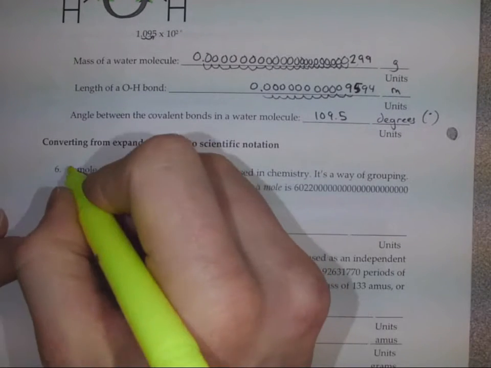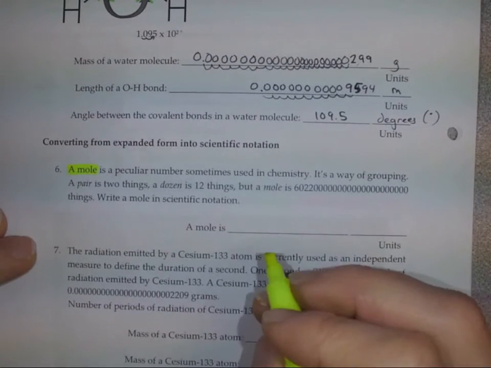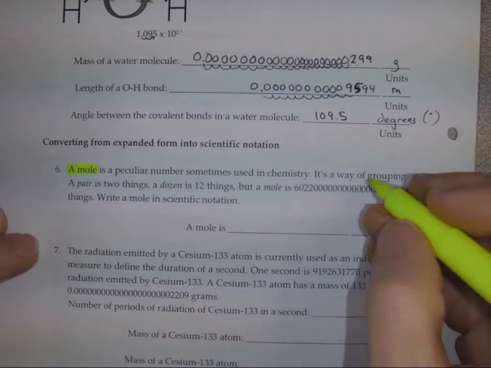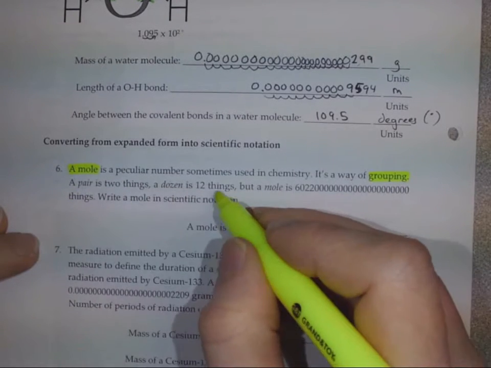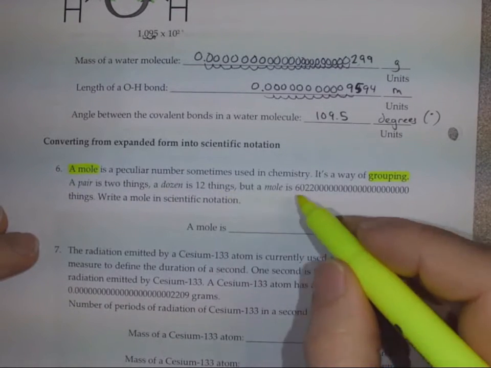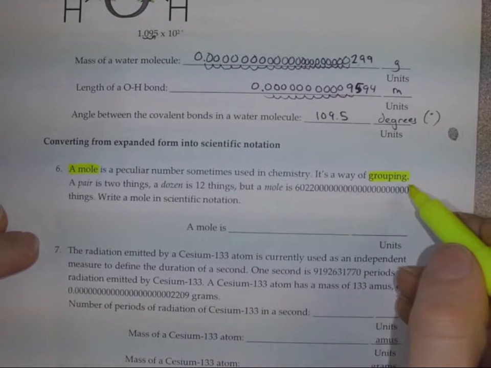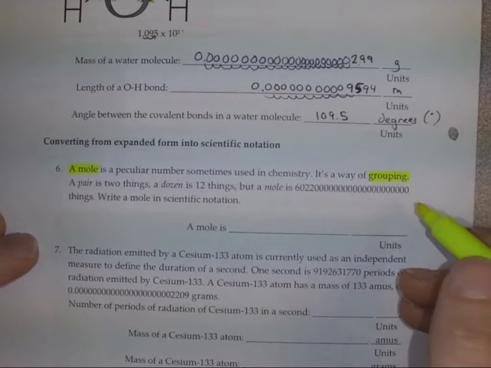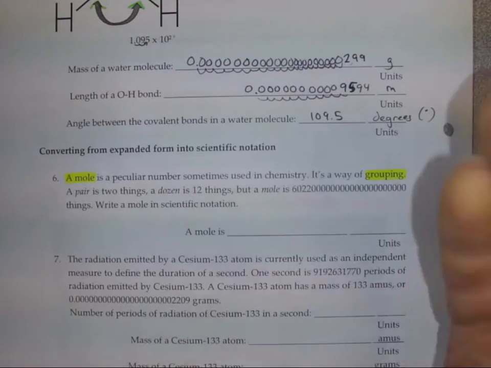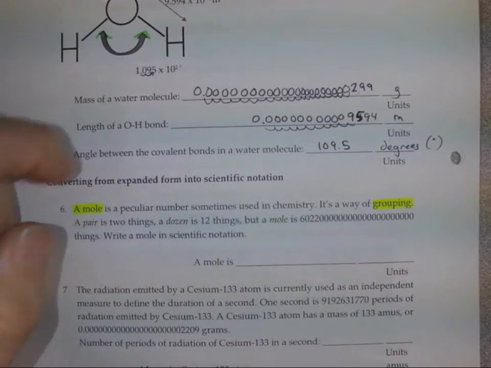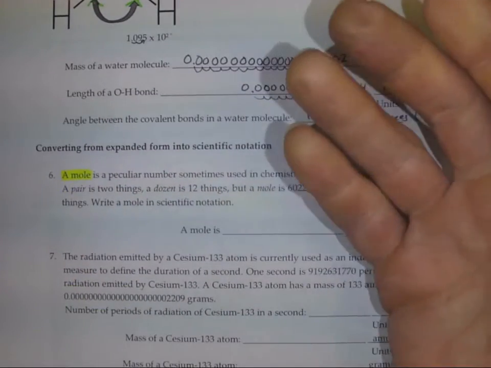A mole is a peculiar number that we use sometimes in chemistry, and it's a way of grouping. A pair is 2 things, a dozen is 12. A mole is this number of things. And it turns out we use a mole to measure out, say, a handful of water molecules or a handful of carbon atoms.